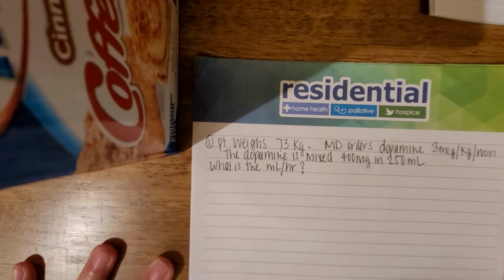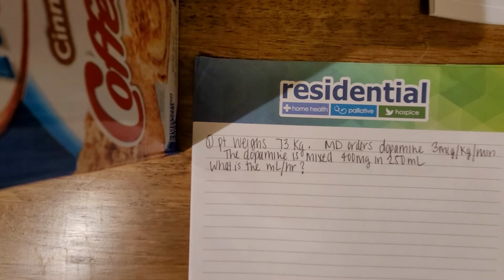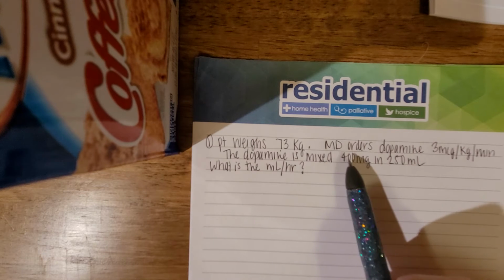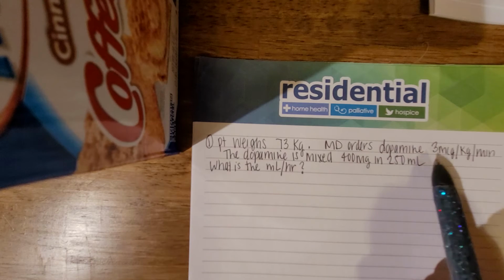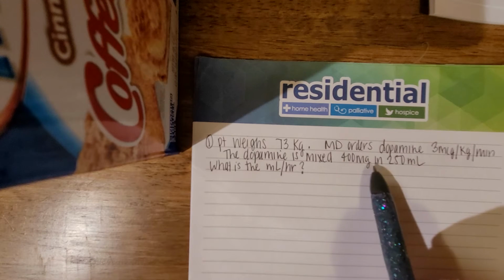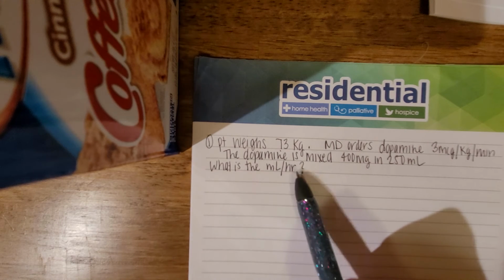Okay, this is number 1 on the paper that you sent me. The patient weighs 73 kilograms. The order is for dopamine 3 micrograms per kilogram per minute. Dopamine is mixed. What is the milliliters per hour?